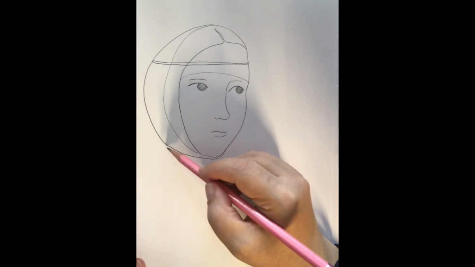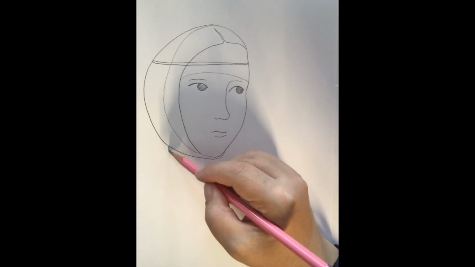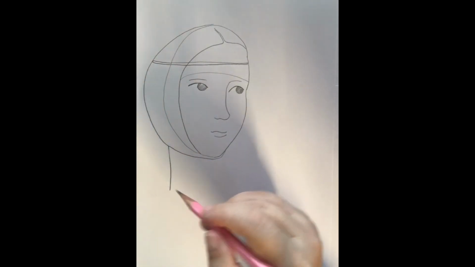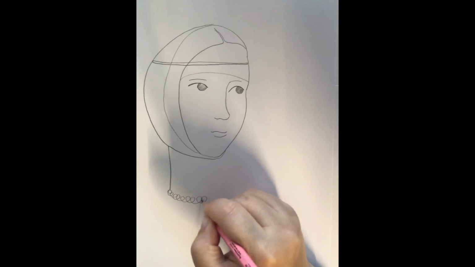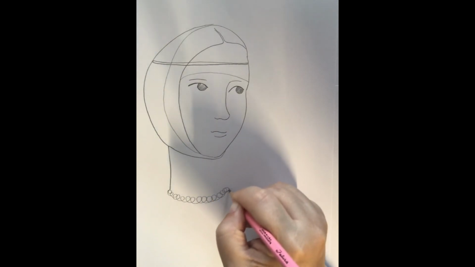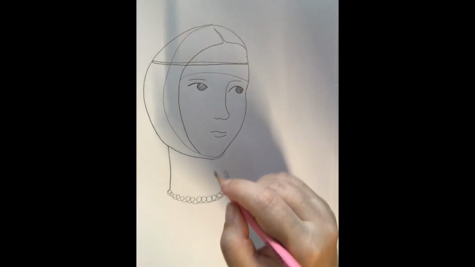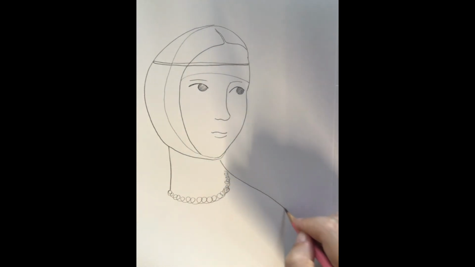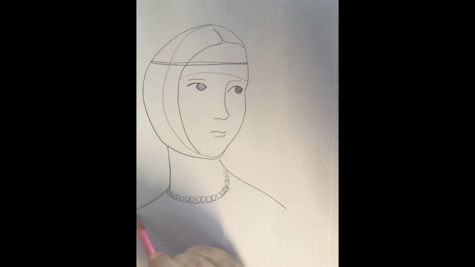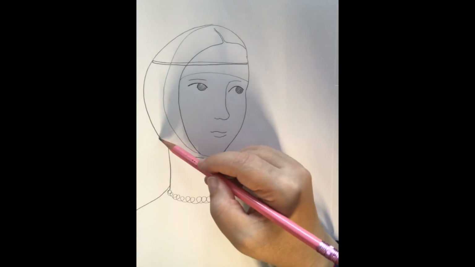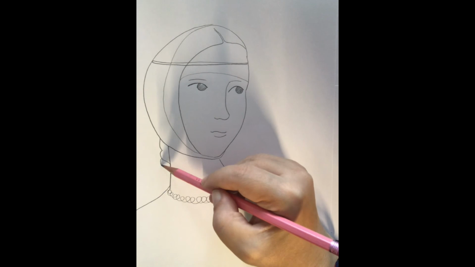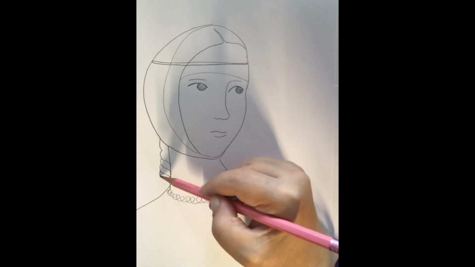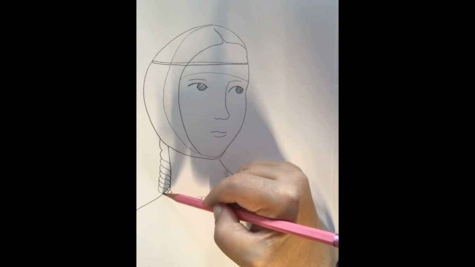because I want to draw her necklace. And first I'm going to draw a straight line so I know where it goes. And then I'm going to make a looped line for her necklace. And then her shoulder goes like this, and then it comes down like this. And then she has a little bit of a braid in the back. So I'm going to make curvy lines like this that look like they loop together.